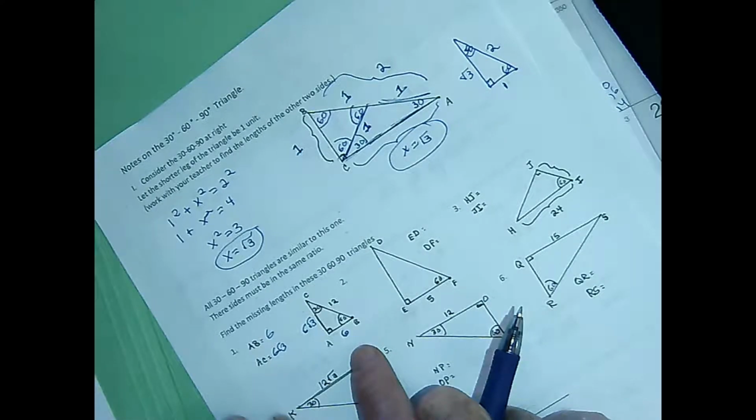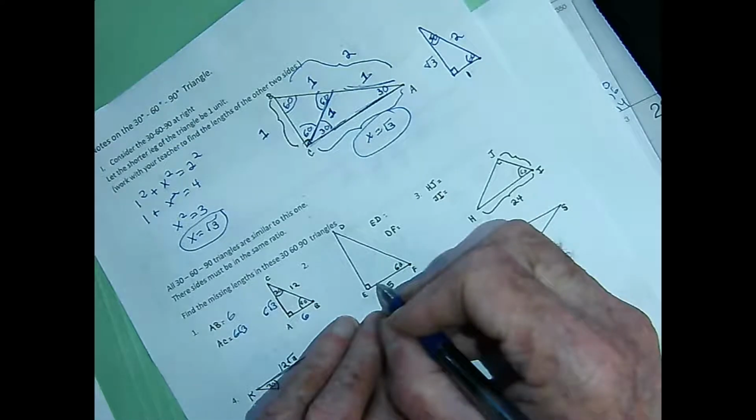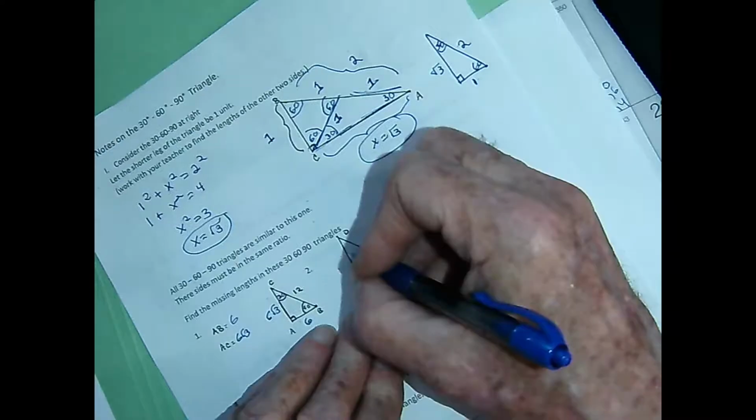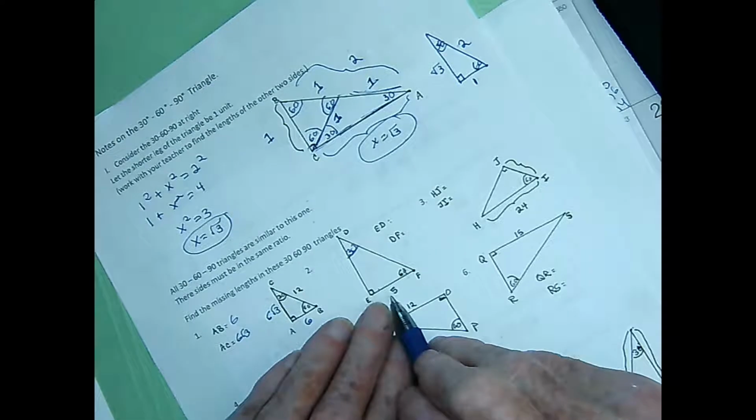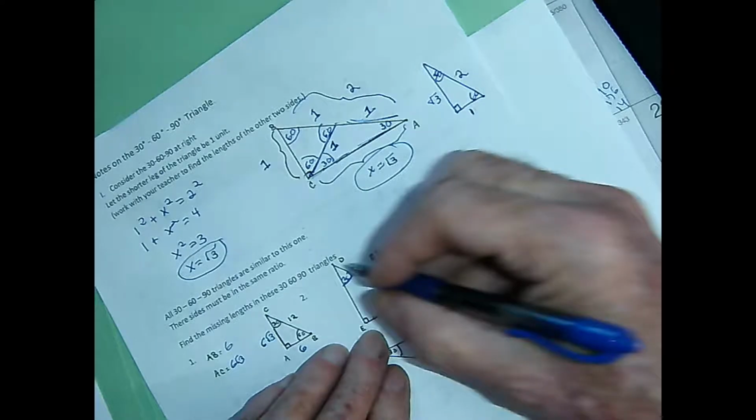Let's go again. This time, I know this side, that's 5, and this is a 60, there's a 30, there's a 90. This must be the 30 up here, huh? So in fact, that's the short leg, isn't it? How are you going to go from the short side to the hypotenuse? Well, I'm going to double it. This would have to have been 10. So FD is 10.